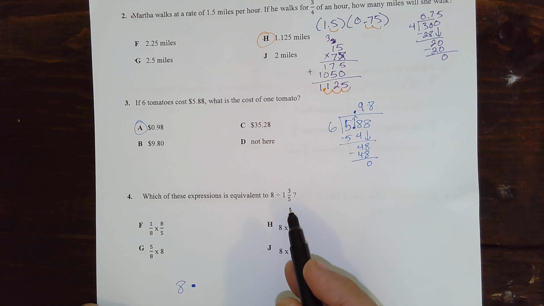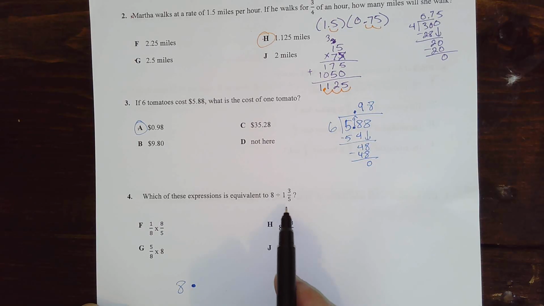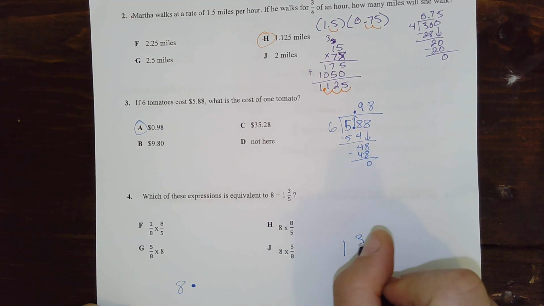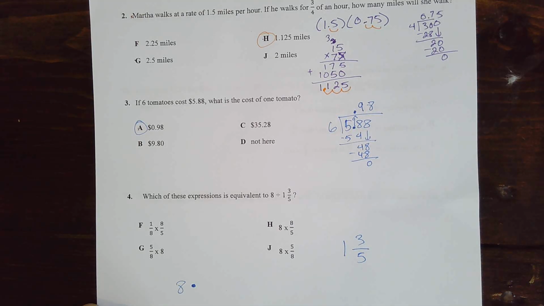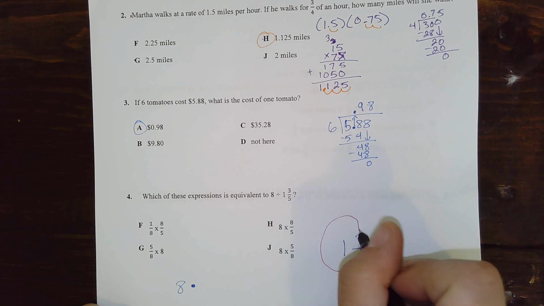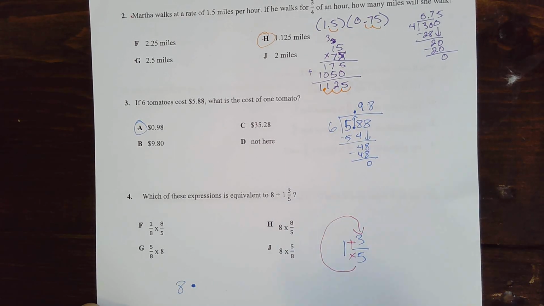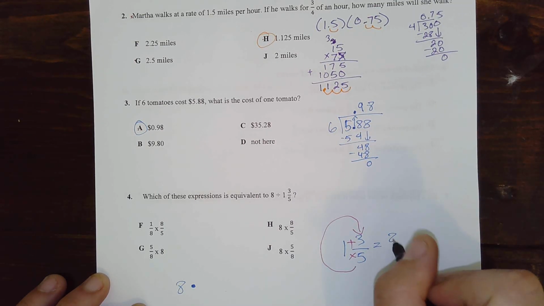But before we can do anything here, what we have to do is turn this mixed number into an improper fraction. So let's go ahead and do that, and we'll do that with our walk around Texas technique. So here we go. We're going to walk around Texas. 5 times 1 is 5, plus 3 is 8. 8 over 5. So this is 8 over 5.